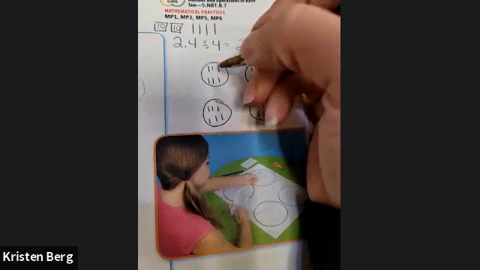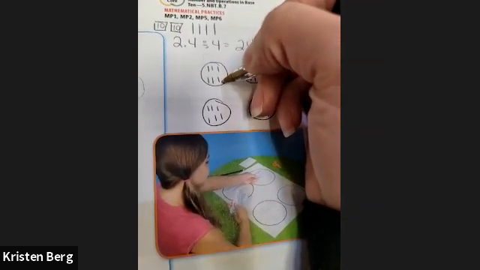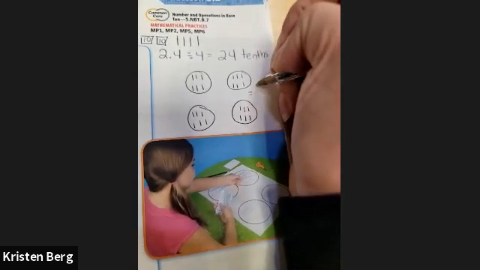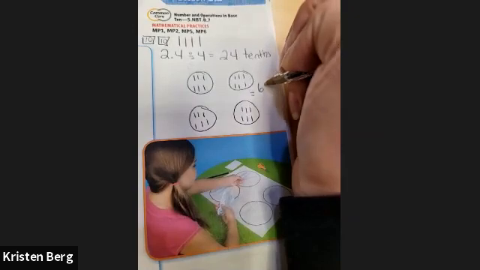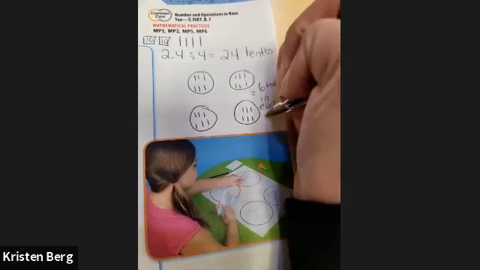If you look, there are 6 longs, or 6 tenths, in other words. So therefore, in each group, there is 6 tenths.